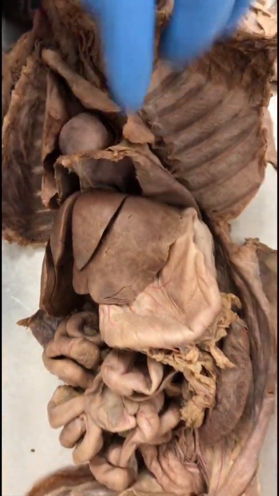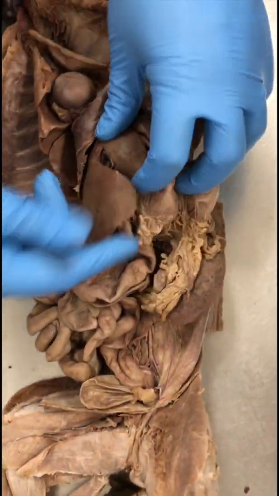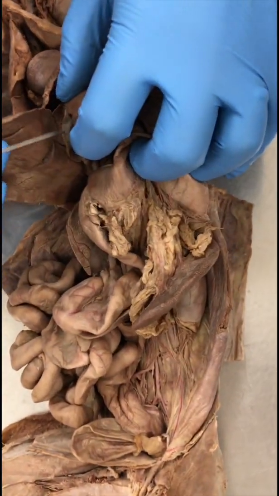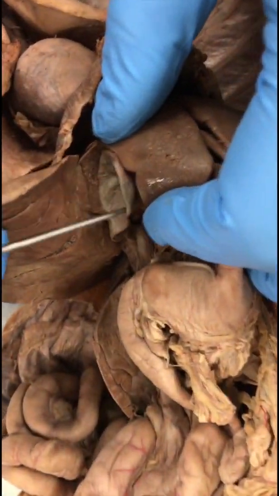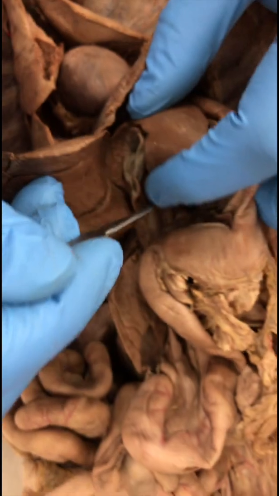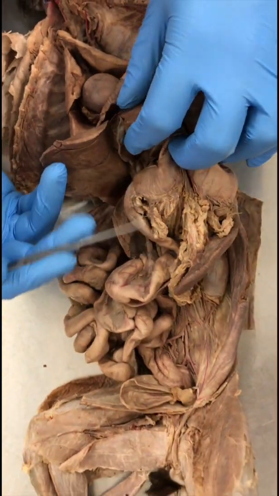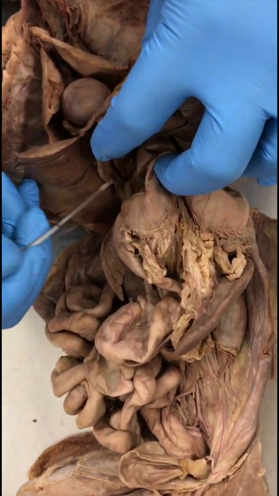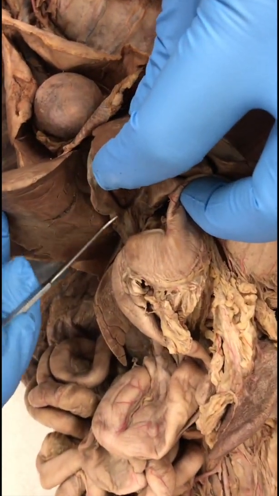Yes. Gallbladder. All right. Gallbladder. It's near your quadrate lobe. This structure here is the gallbladder. Yeah. Cystic duct. Cystic duct is the duct that comes out of the gallbladder. So this is the cystic duct.